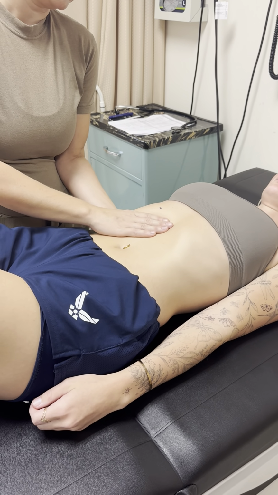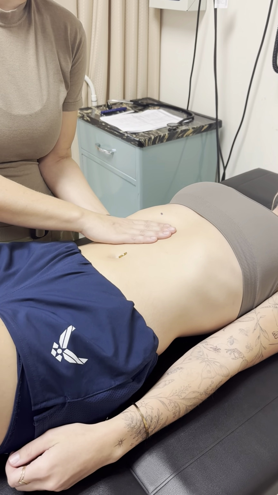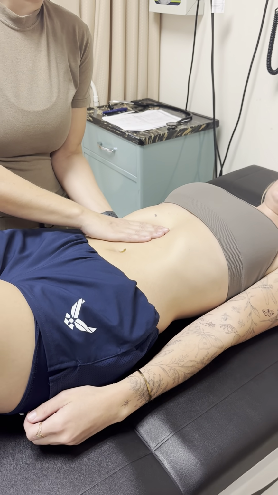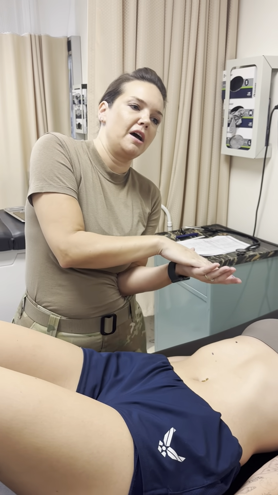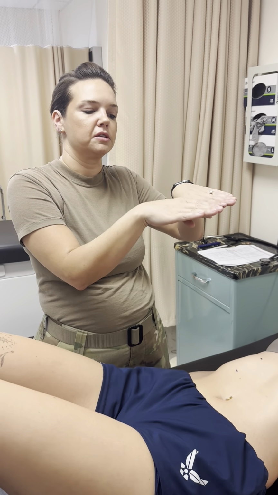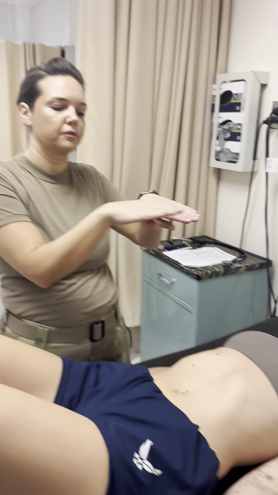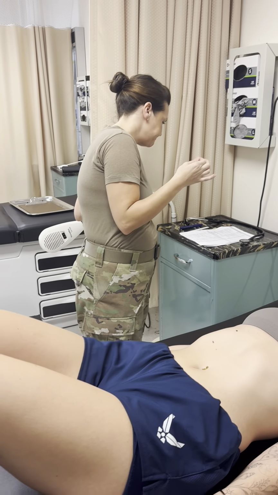And in one more time. And then out. And so you should feel it. It's very subtle, so you don't want to squash down, but you should feel the liver edge just kind of graze and come under, or come against your hand. Liver edge is smooth and non-tender.